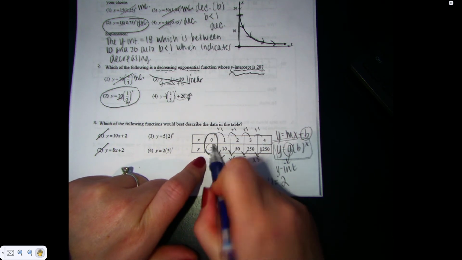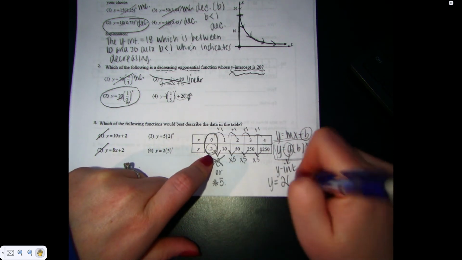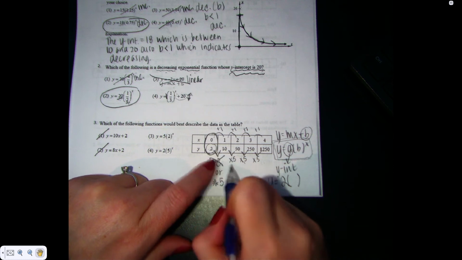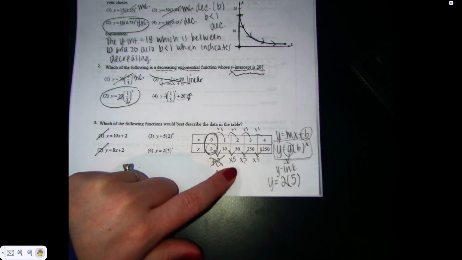Comes right from here. And then in parentheses, you say, what am I multiplying by? Well, I'm multiplying by 5. And this x comes along for the ride because we're not evaluating. So which one says that? It is number 4. 2 is the y-intercept. What you're multiplying by is 5. All right.